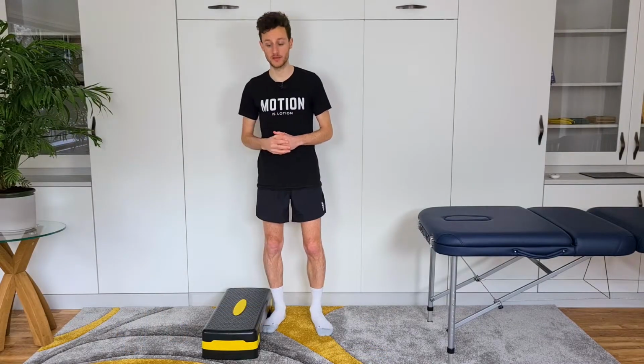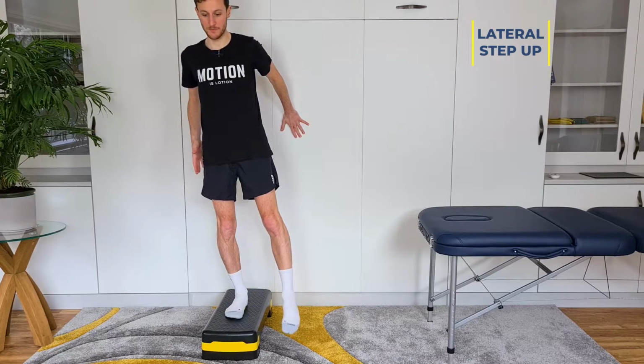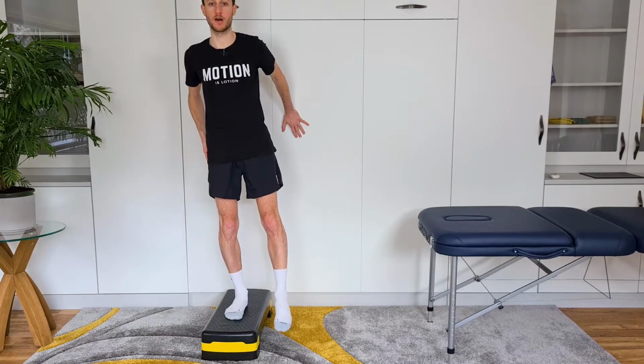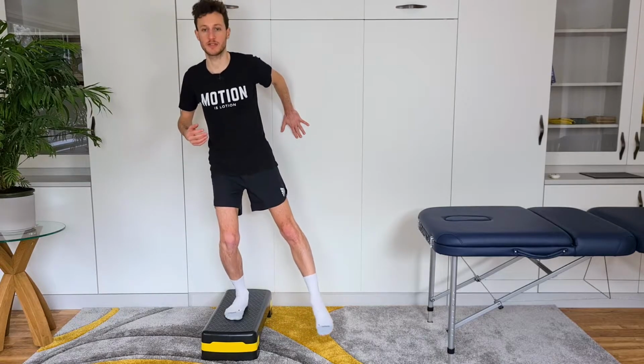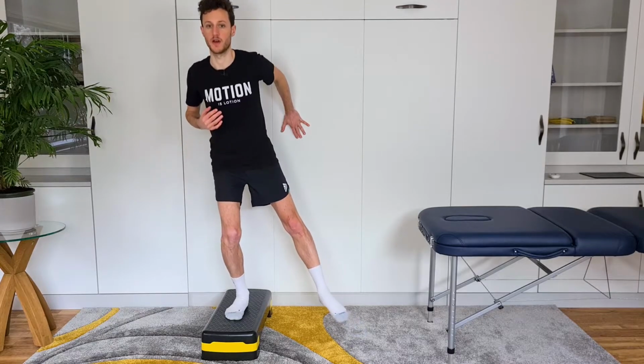Stepping up to the side may also be uncomfortable, so you could try that as well. Again, hold on if you need to. Affected leg on the step, and you're just going to step down and back up. And that may be enough to bring on some symptoms. Same applies if you wanted to make it a bit harder, just take a wider step out to the side.